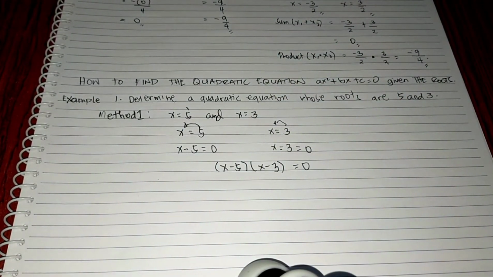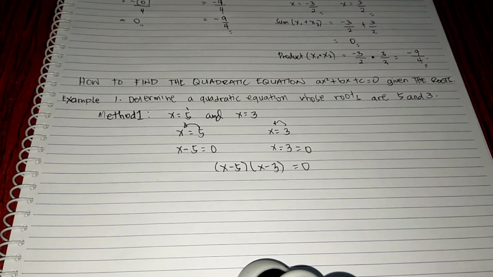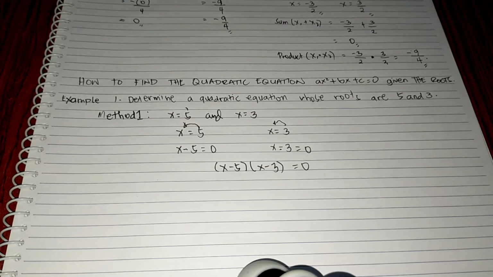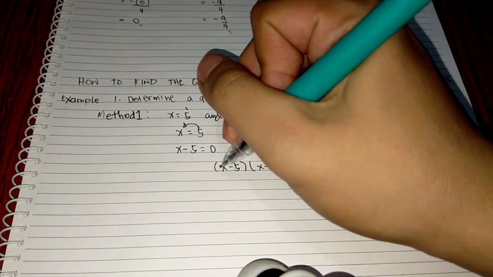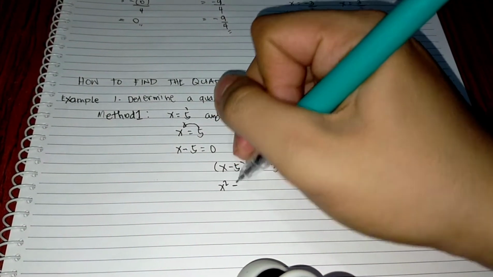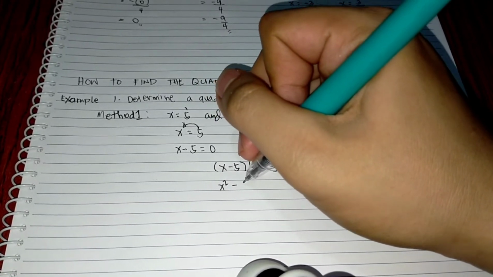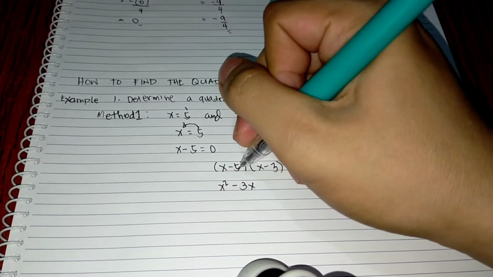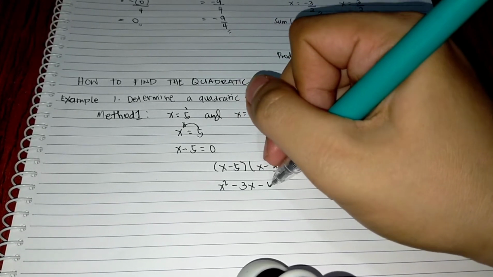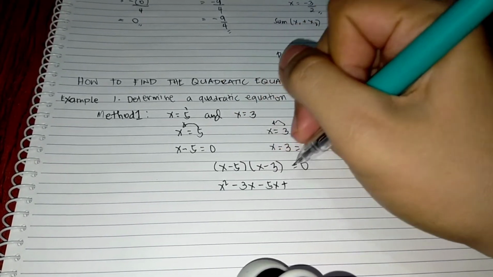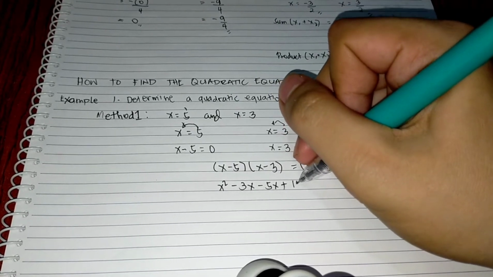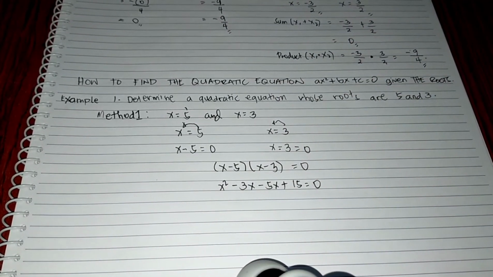Pwedeng ganyan na mangyari. Okay? Yan yung kinalabasan ng final answer kanina. Na, naging factor niya ay x minus 5 at x minus 3. So, para makuha natin, gagamitin natin yung FOIL method. So, x times x is x squared, minus x times negative 3, negative 3x, minus 5 times x is negative 5x, plus negative 5 times negative 3 is positive 15.